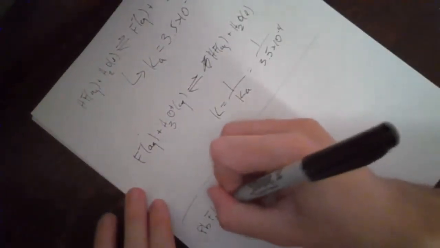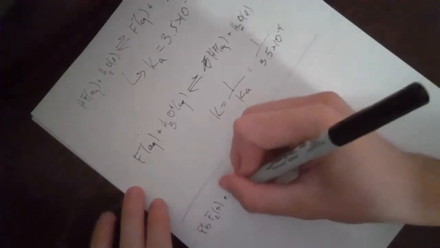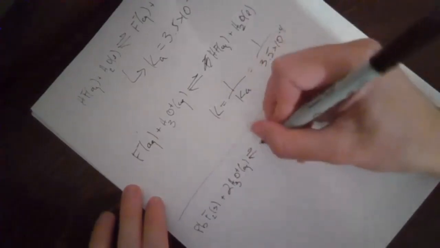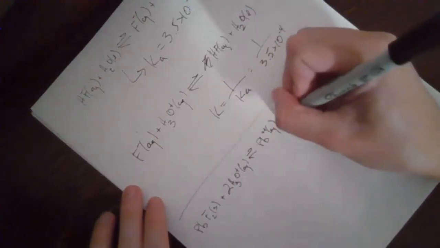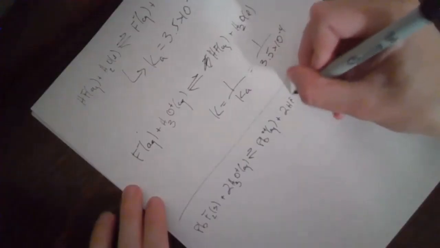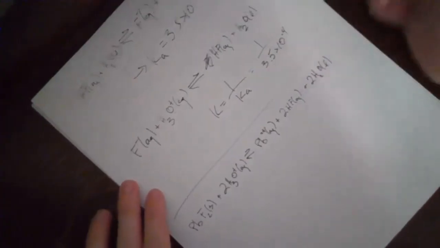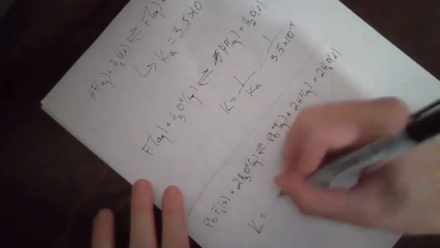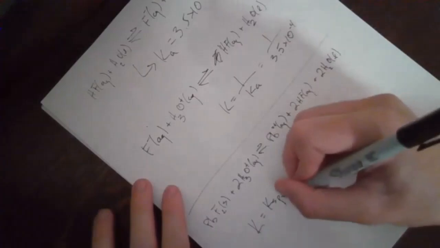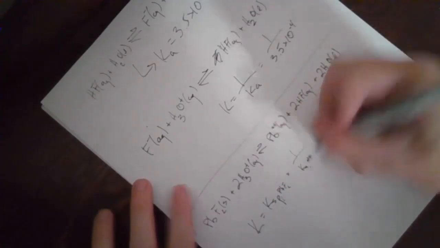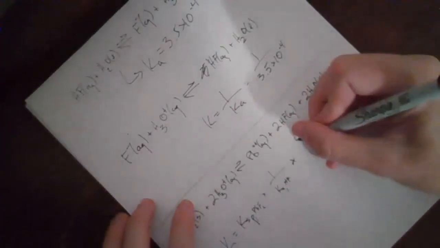And so our overall reaction is PbF2 plus the 2H3O plus. And so the K for this reaction is going to be my KSP of the lead fluoride times 1 divided by the Ka of HF times 1 divided by the Ka of HF.